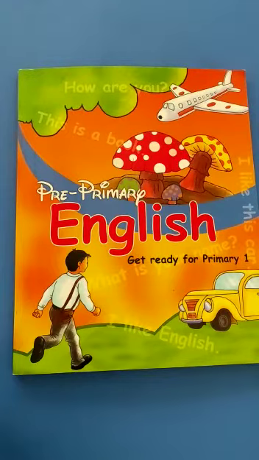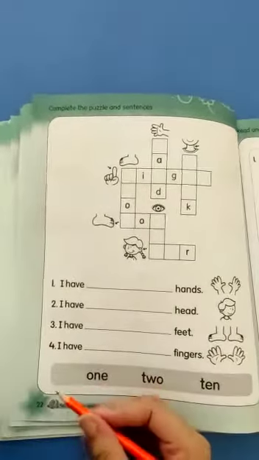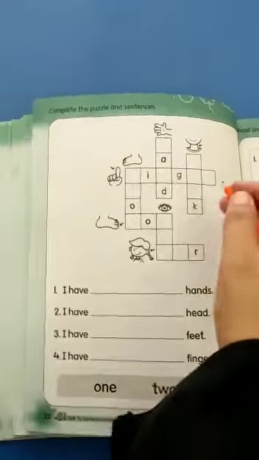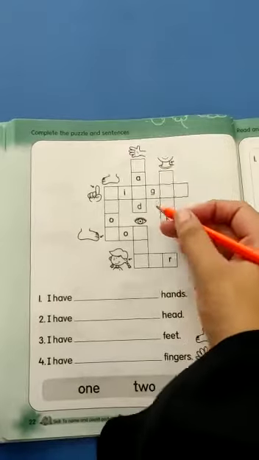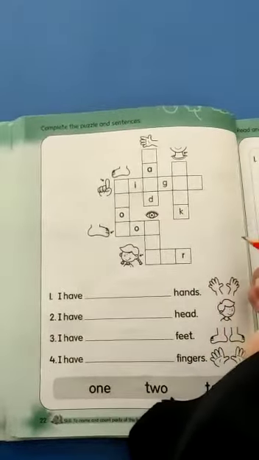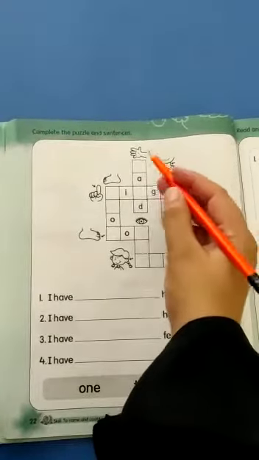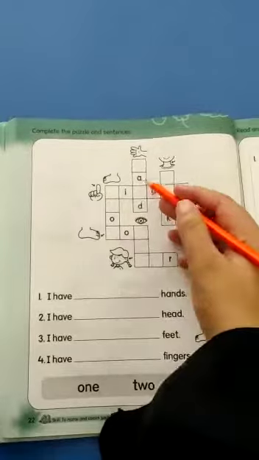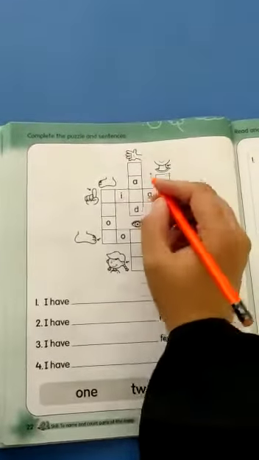Today we are going to learn English. Open page number 22. Here we have an interesting activity. Complete the puzzle and sentences. We will complete this puzzle with the help of these pictures and these clues. So let's start.